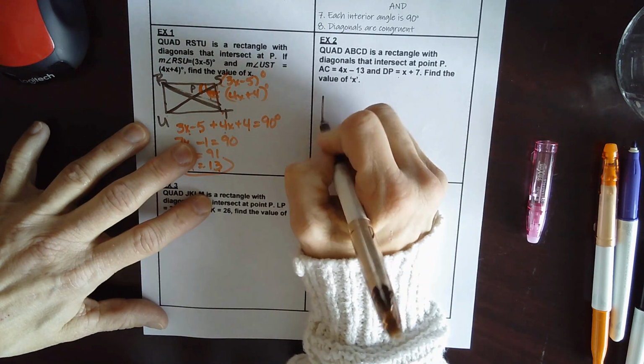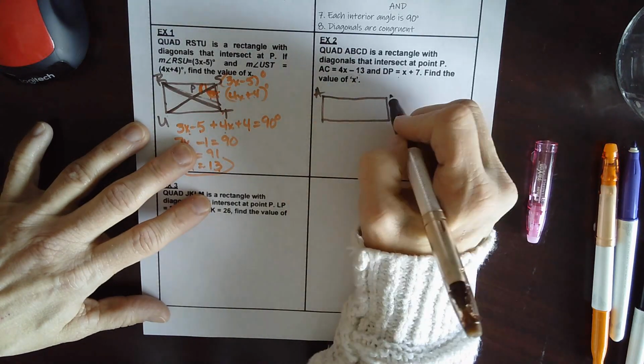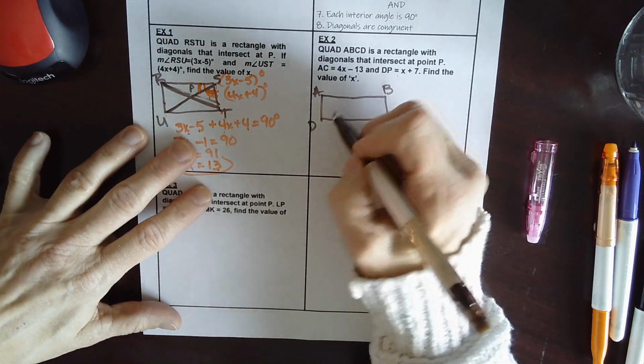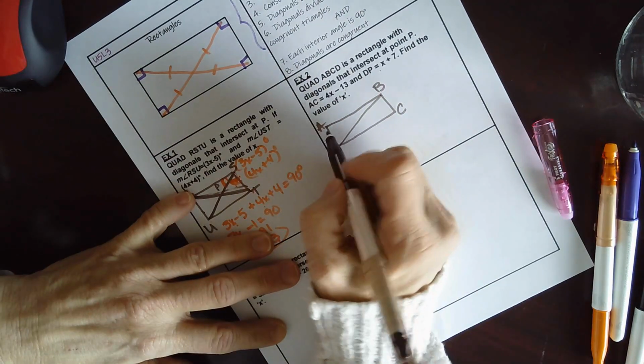So I'm going to draw my rectangle again. I will label it A, B, C, and D. I know that I have two diagonals and they intersect. Let me turn this to see if I can draw it decently.